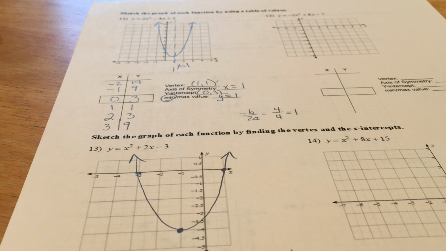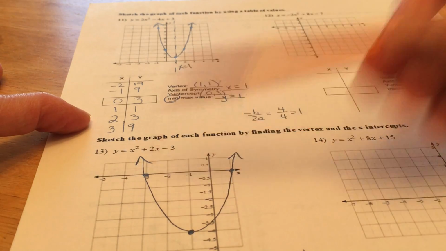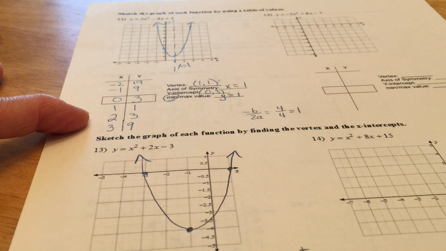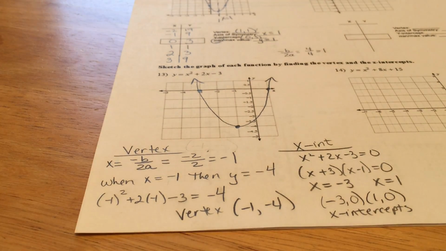And the x-intercepts, you've done a lot. You just might not have thought about that's what they're called. But that's when you set the quadratic equal to 0, because if I'm touching the x-axis, my y value is 0. So the work for both are down here.